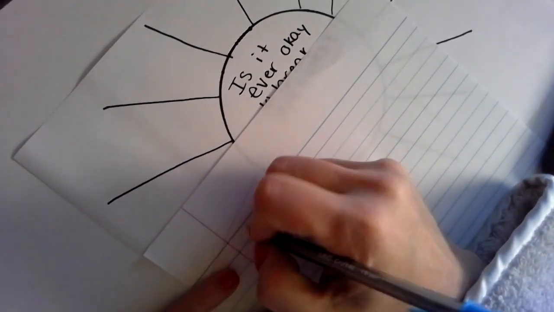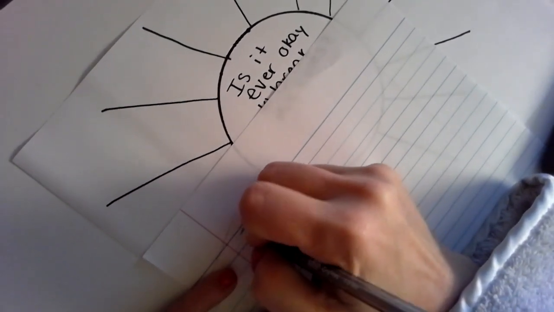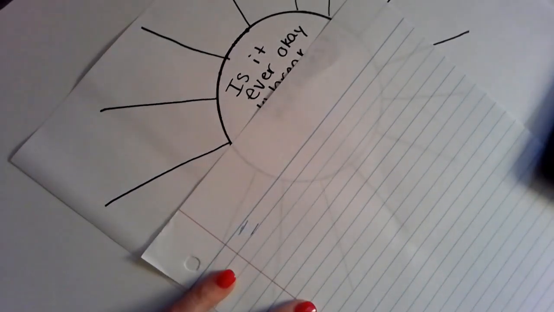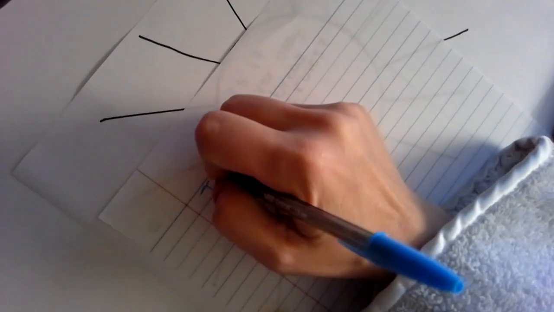Come on, it's not my lucky day. It's a new pen, so I've got to get the little rubber tip off.